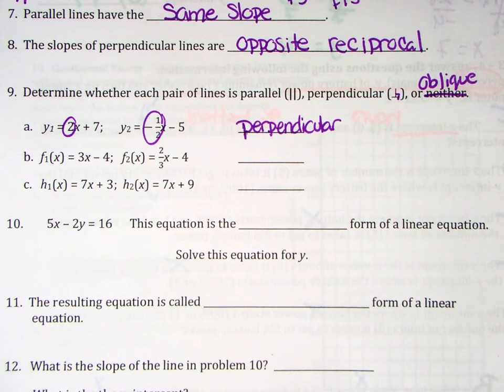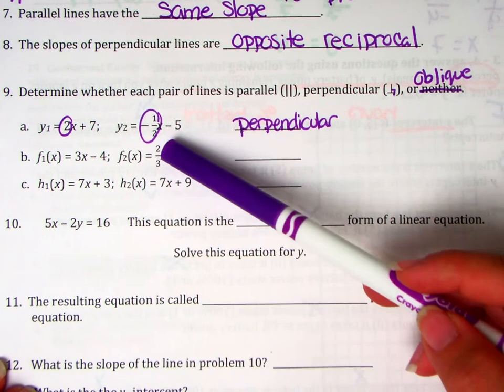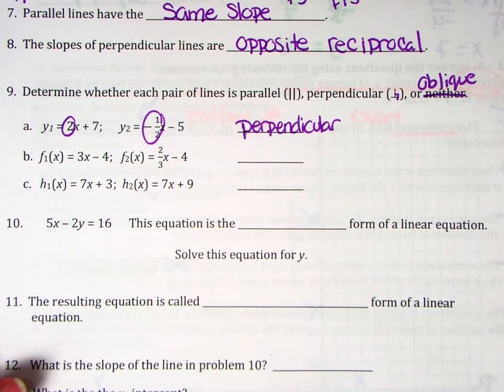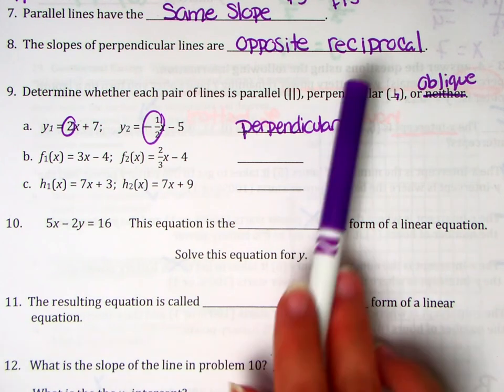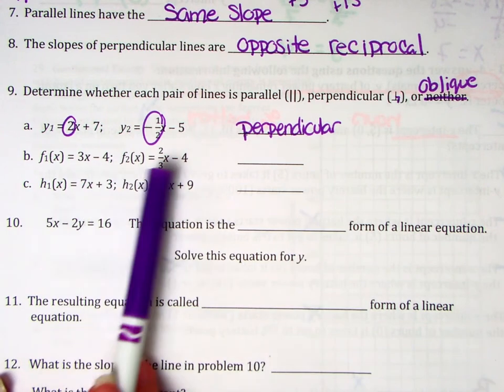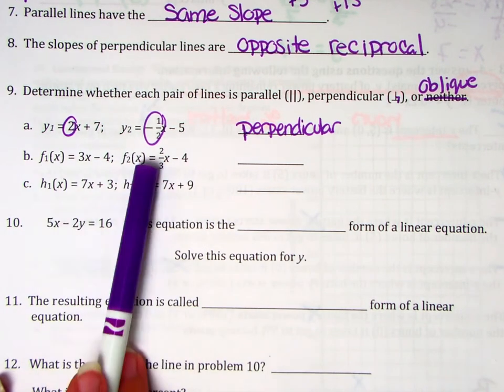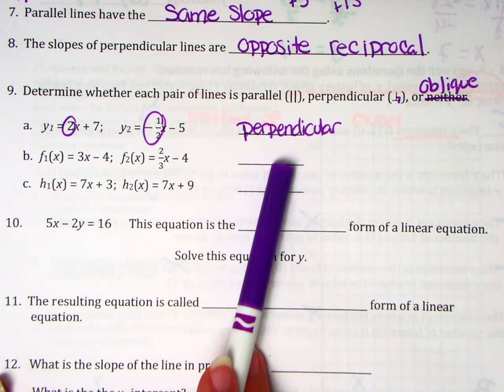Okay, so where we just left off was me saying that no, 2 and -1/2 are not the exact same thing. They're actually different numbers. But if we flip this -1/2, we're going to have a 2 over 1, which is just 2. So it is the reciprocal. It is flipped. And opposite, one's positive, one's negative. That's how I got perpendicular right there.